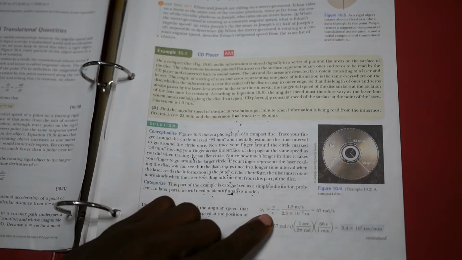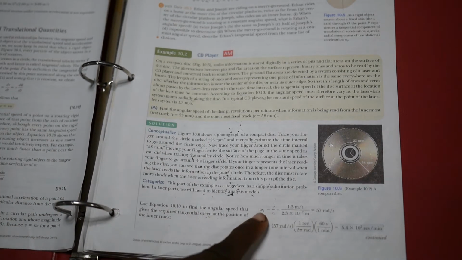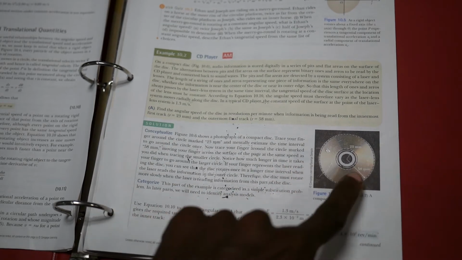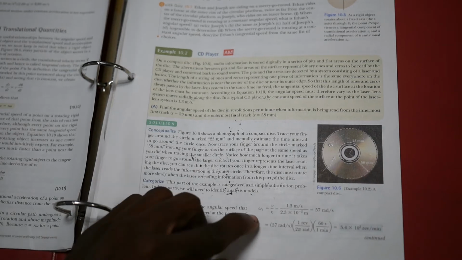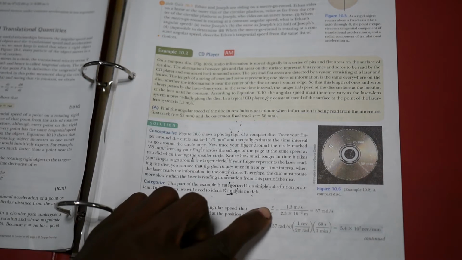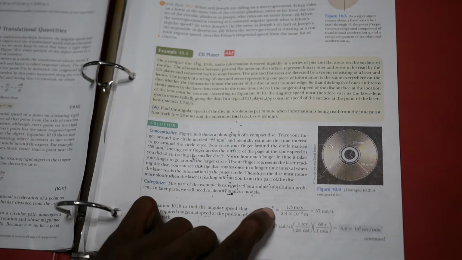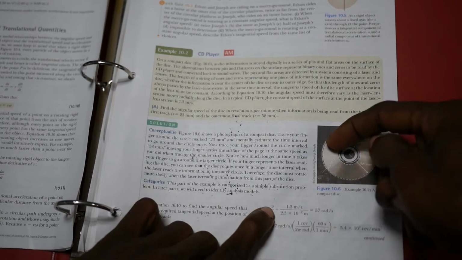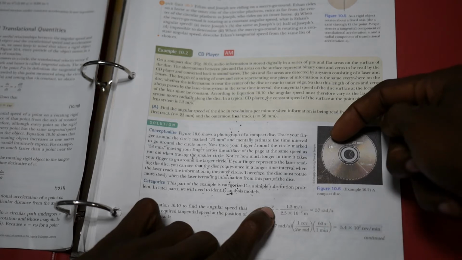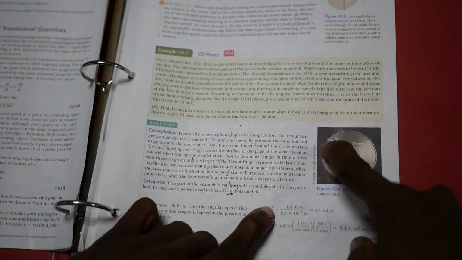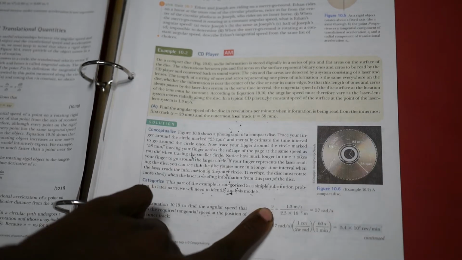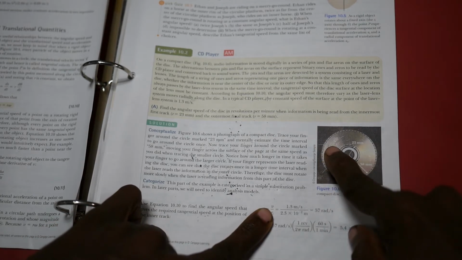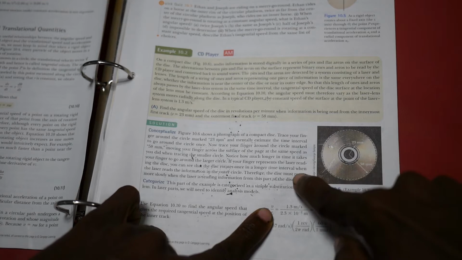We use this formula, which is the angular speed, the speed that a point is rotating at in rads per second, is equal to the tangential velocity of the point. This tangential velocity is just something like a linear velocity. It is the velocity in the direction of a tangent that will pass through this point.